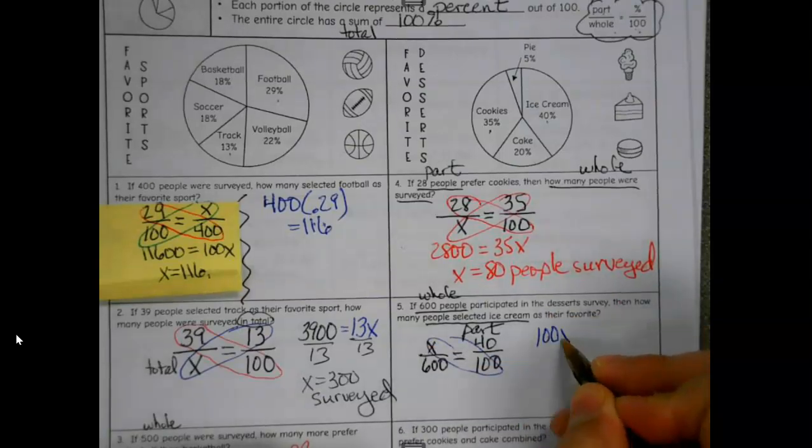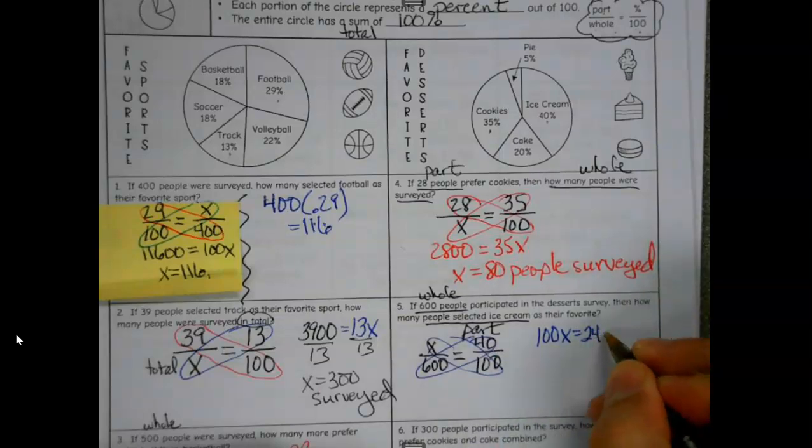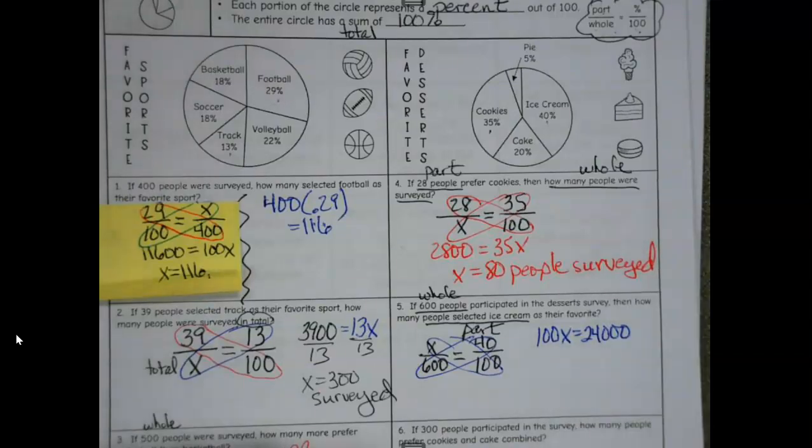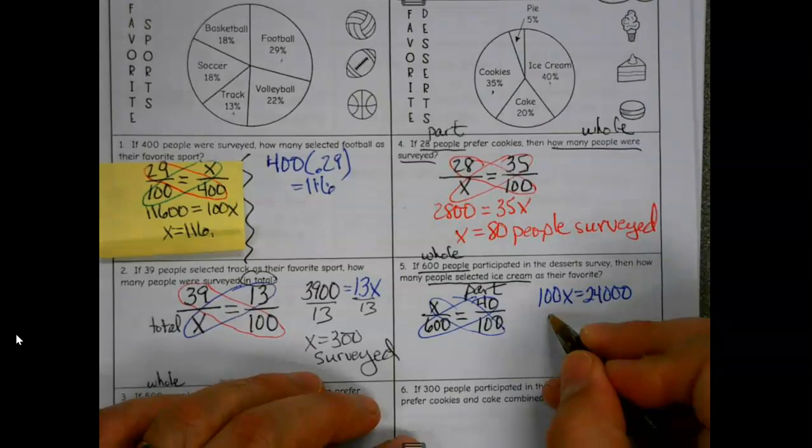And again, we're just going to cross multiply. Divide that out by 100.